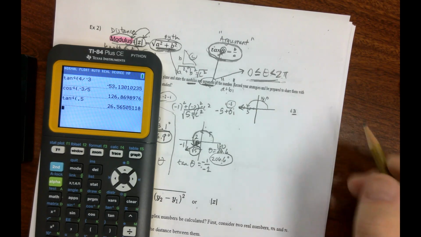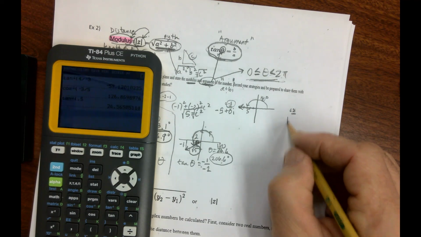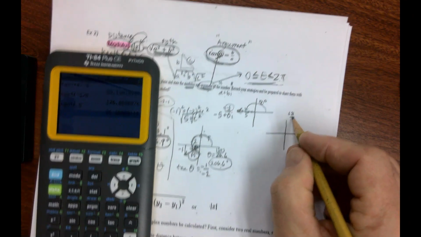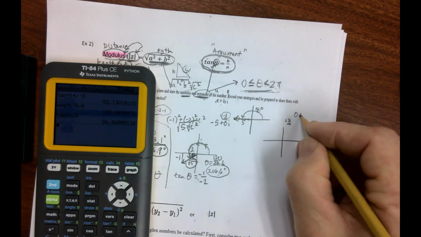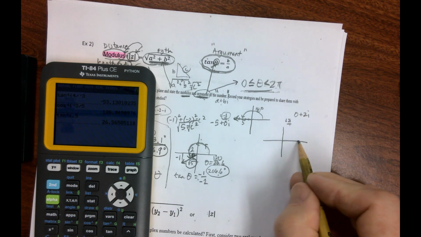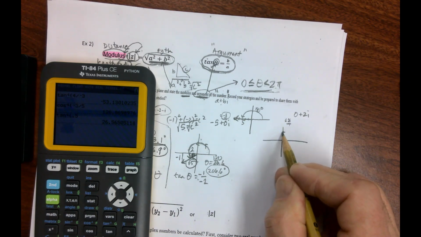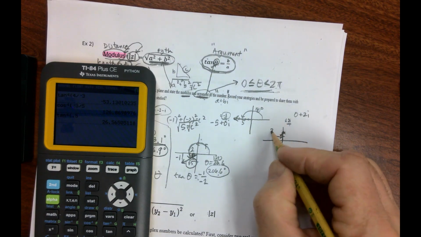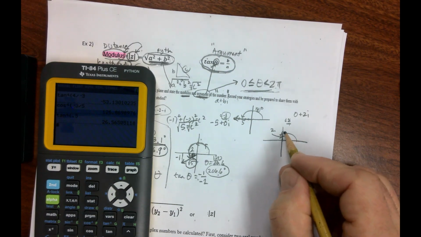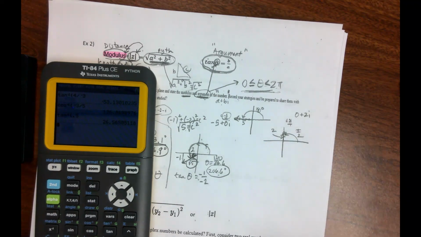This one, similar to C, but now we don't have the constant. So we start with our drawing, 2i. So that means 0 plus 2i. So we don't go to the right or left, we just go up 2. And there's my spinner. Well, what's the modulus? Well, spinner's got to be 2. How far did I spin my spinner? 90, or pi over 2. Okay.